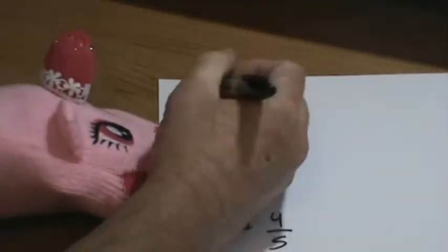Told you there were a lot of problems to do today. Okay, these are going to be a little more complicated. Not too much more, but just a little bit. Just a tiny bit more. Yeah, just a tiny bit more. So let's see what we can do here.